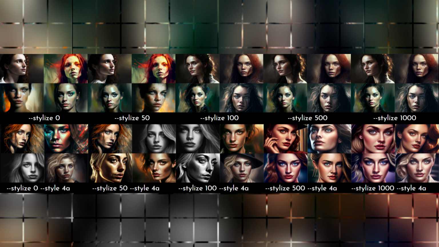Style 4B looks overall painting like no matter which stylize option you use. And again higher stylize values add more detail compared to lower values. Style 4A does not produce very ugly pictures when using the lower stylize values. Higher stylize values have some more color to them and the faces look again more cartoon-like.